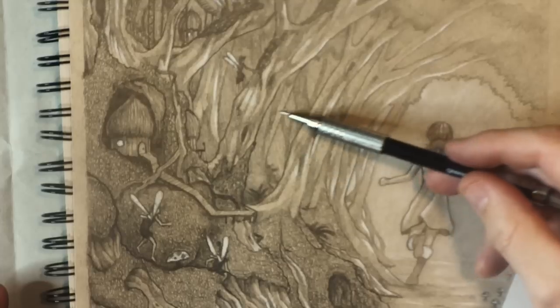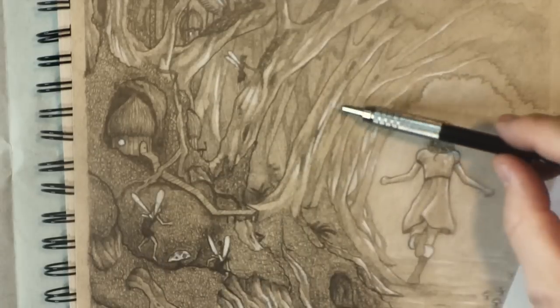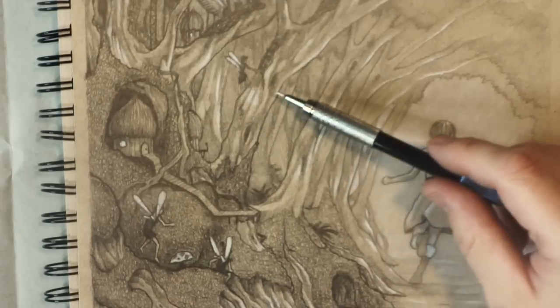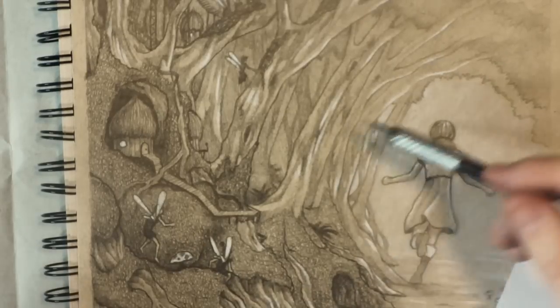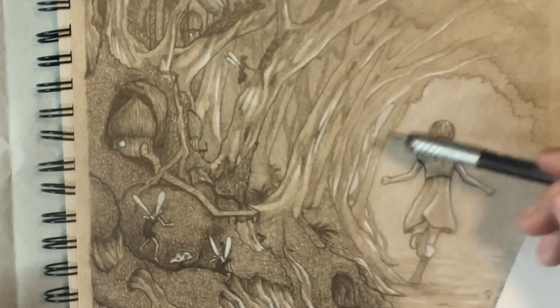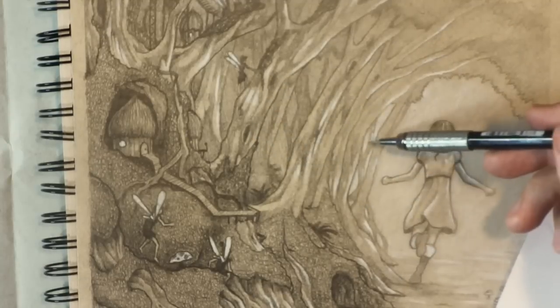But you can see the same technique in all these trees. And as I get further into the distance, I do less detail on the trees, just to show that you kind of can't see that, to get some atmospheric perspective in there. And I also don't get as dark when you go into the distance. My shadows are very dark in the foreground, not so much in the background.